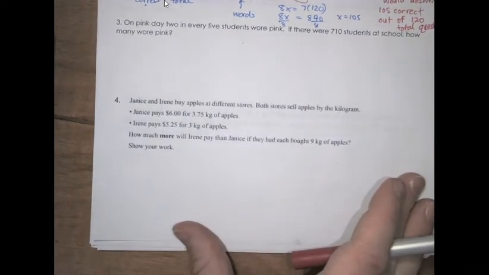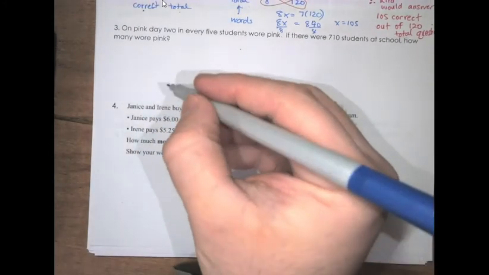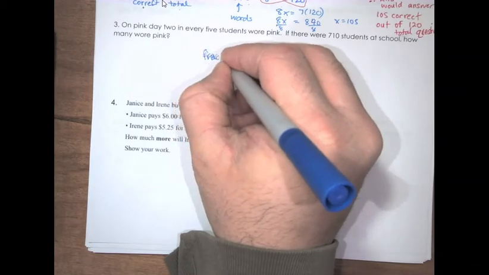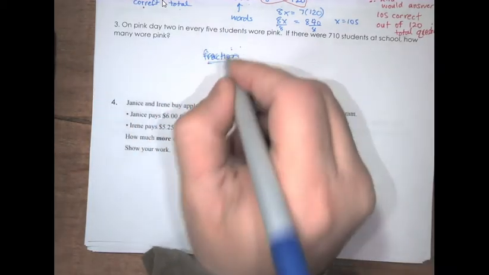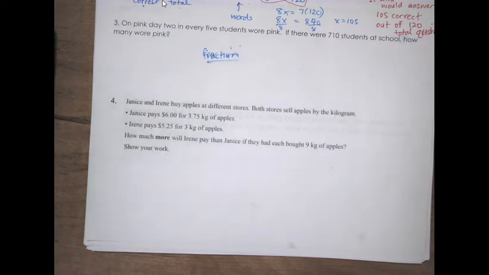All right. 3. On pink day, 2 in every 5 students wore pink. If there were 710 students, how many wore pink? All right. So again, I'm going to shut it down here for a second. I want you to try to set up your fraction. I know that's kind of weird with that pen. All right. And let's give that a go. So push pause, give it a go. All right, and here we go, come back.